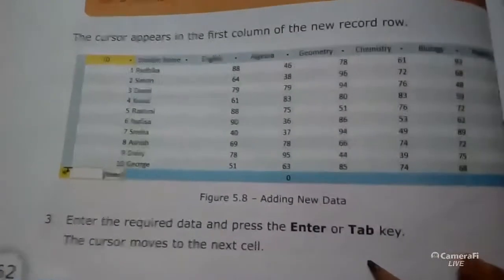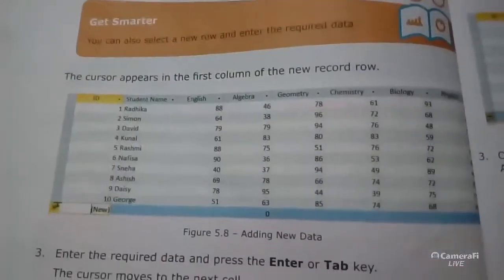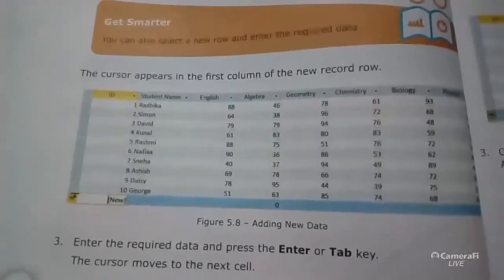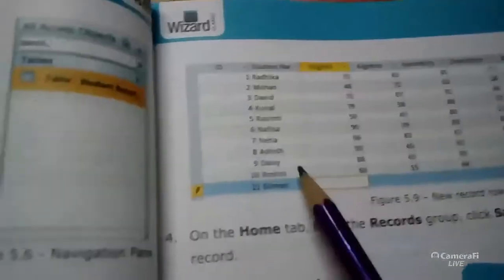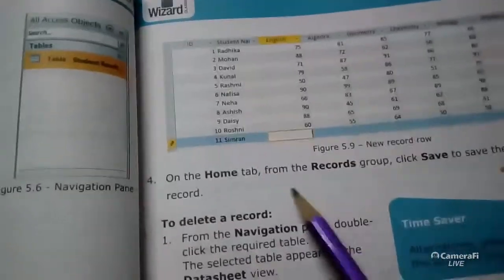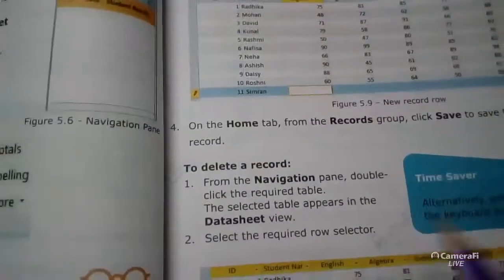I told you just now, the tab key is above the caps lock key on your computer keyboard. Then the cursor will move to the next cell, from here to here. Then on the Home tab, from the Records group, click the Save button. Then it will be saved.